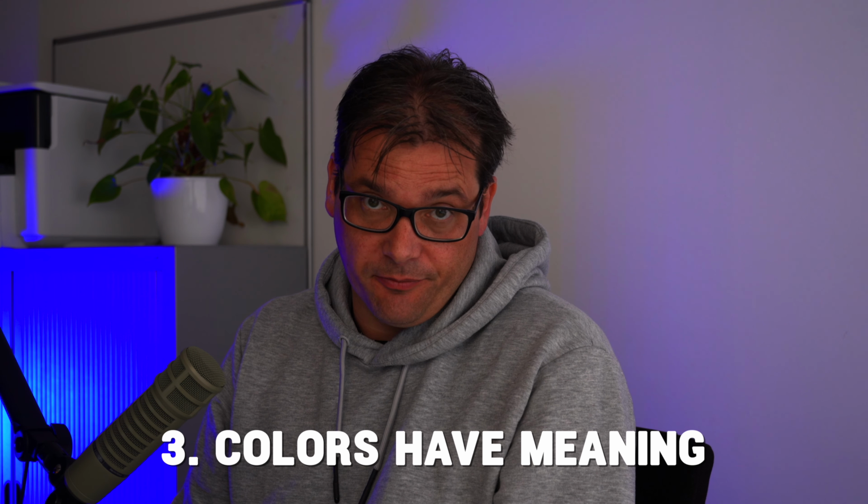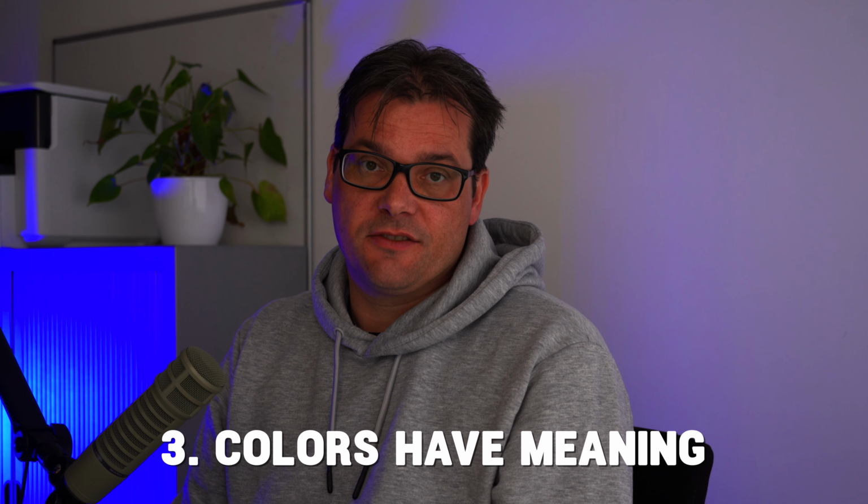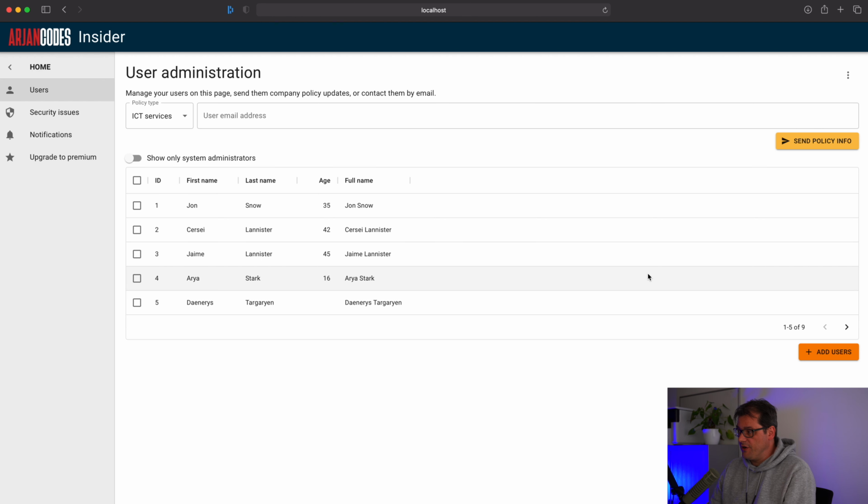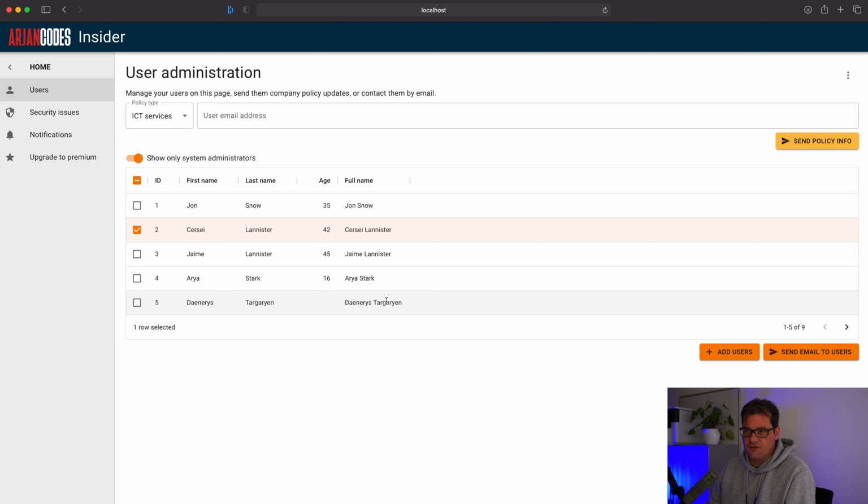The third tip is that colors have a meaning. You need to make sure in your interface that if you use a color, you're always using it in the same way. And that's actually an issue here, where we have an add users button that's orange and we have a send policy info button that's yellow. There's no particular reason why this button should be yellow. In fact, if you look at the rest of the interface, you see that all the other things, if they're clickable, they are orange. So in order to make the interface more consistent, we should also make this button orange. So let's change the color.